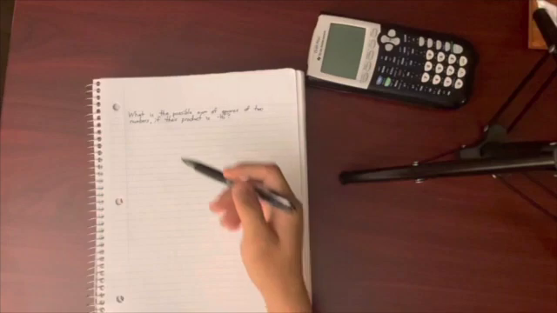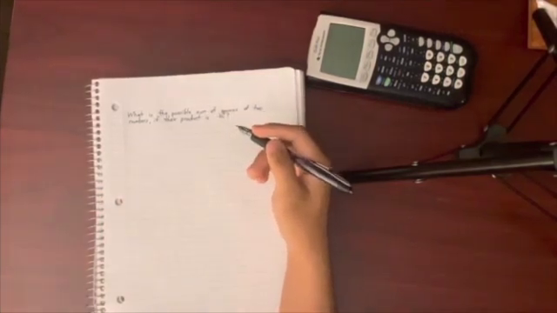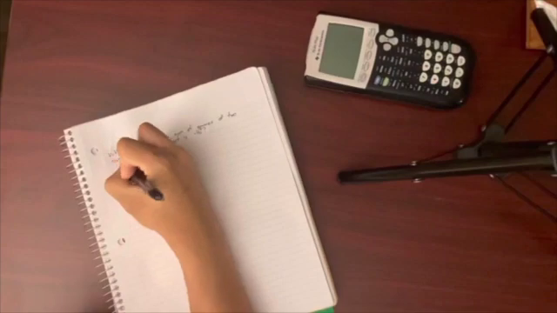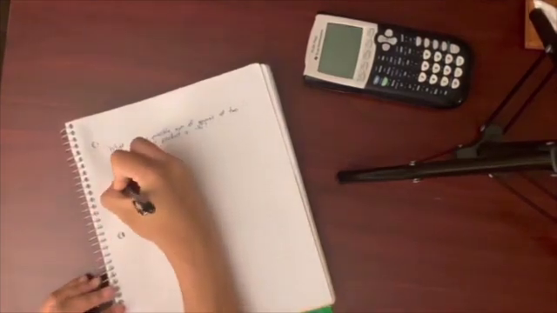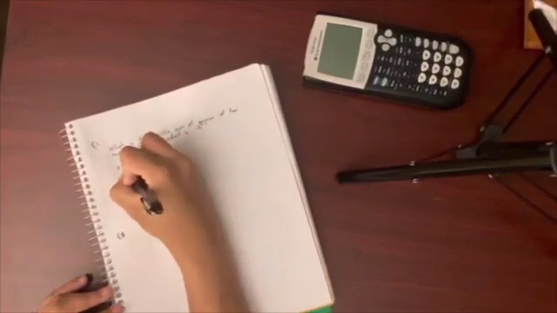So, what is the smallest possible sum of squares of two numbers if their product is -16? So, let's have x and y represent the two numbers. Now we need to find a way to define the sum of the squares of the two numbers. So s here is going to represent the sum of the squares, which would equal x squared plus y squared. So this is what we want to minimize.